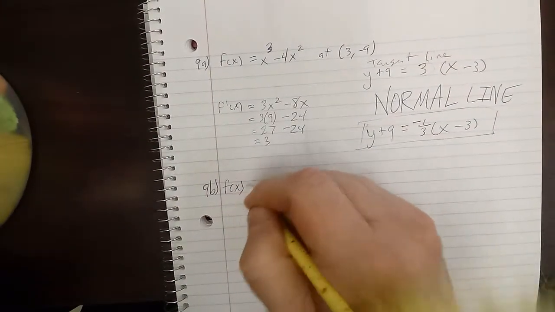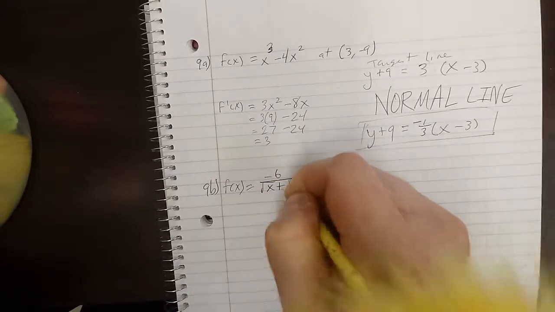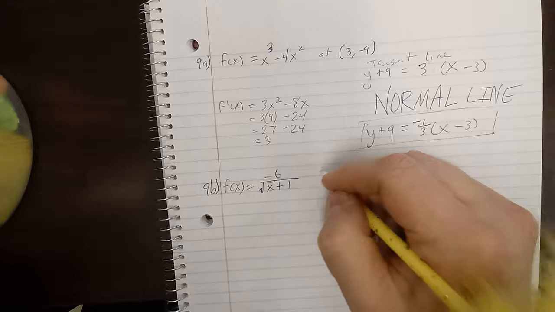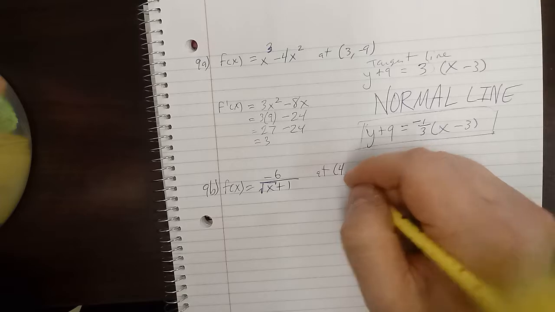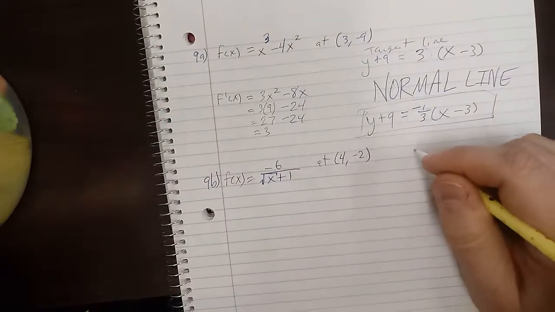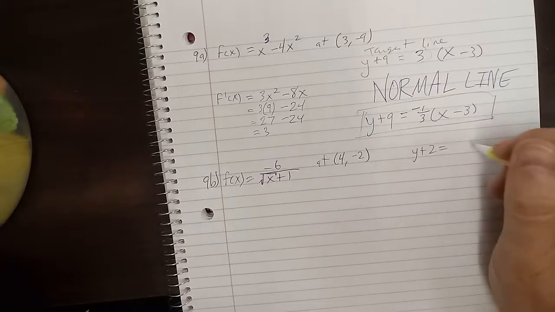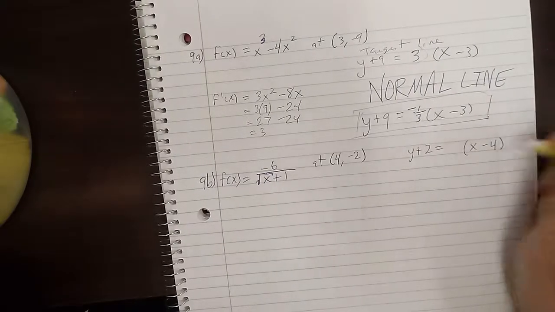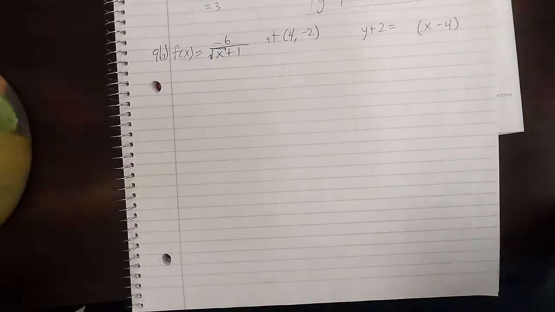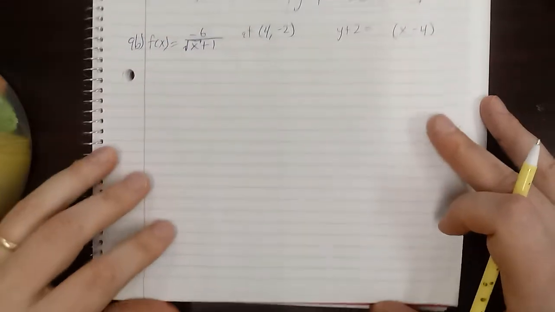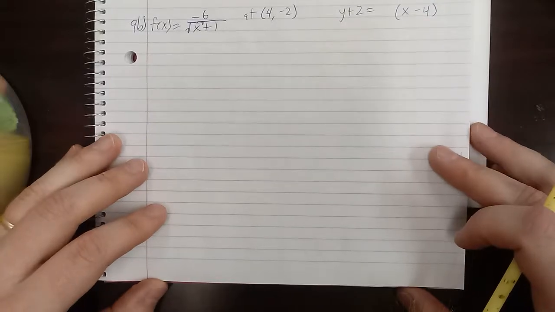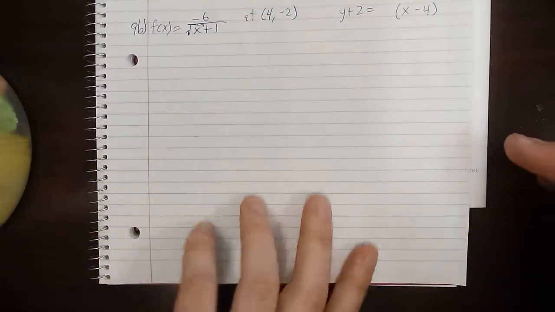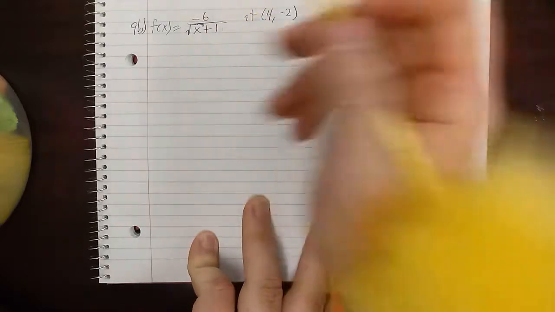9b says f of x is equal to negative 6 over the square root of x plus 1, and it's just the square root of x and a plus 1, okay, at 4 comma negative 2. So again, I'm going to say, well, y plus 2 is equal to, don't know slope yet, x minus 4. And then when I take the derivative here, so sorry if these have been way crazy off the whole time. All right, let's just take the derivative.